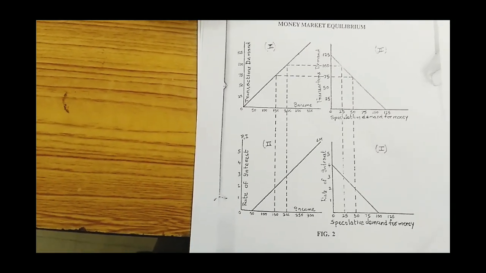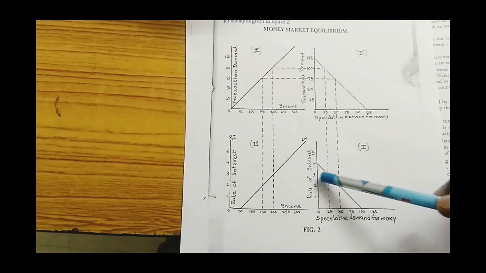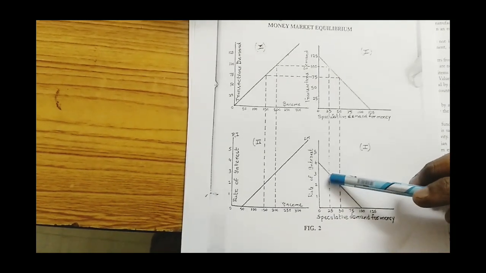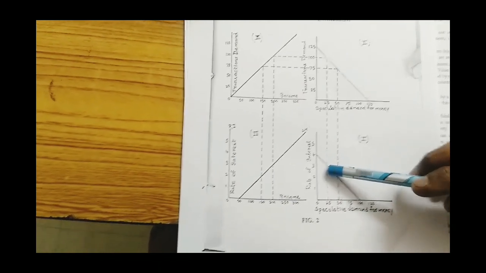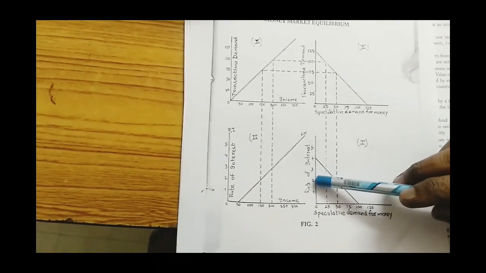In the diagram, quadrant 1 shows the inverse relation between the speculative demand for money and the rate of interest. When the rate of interest is 3%, the speculative demand for money is 25 crores. At a 2% rate of interest, the speculative demand for money is 50 crores. At 1%, it will be 75 crores.